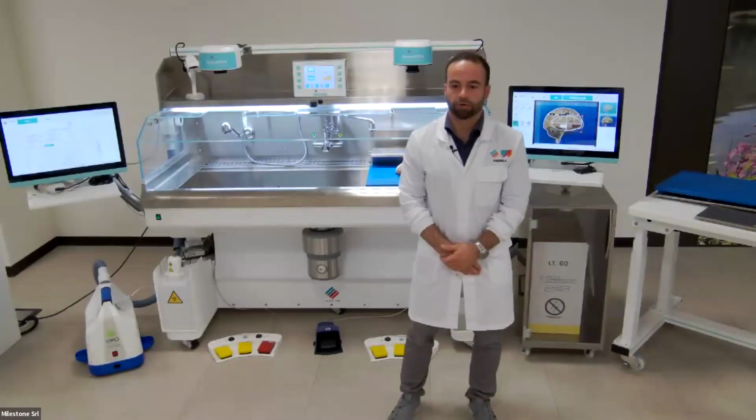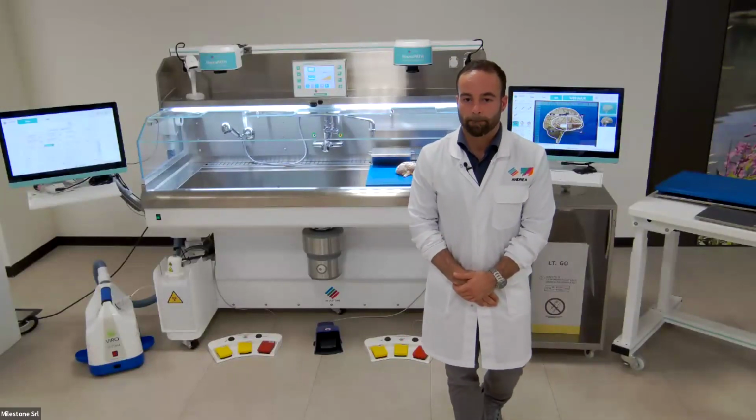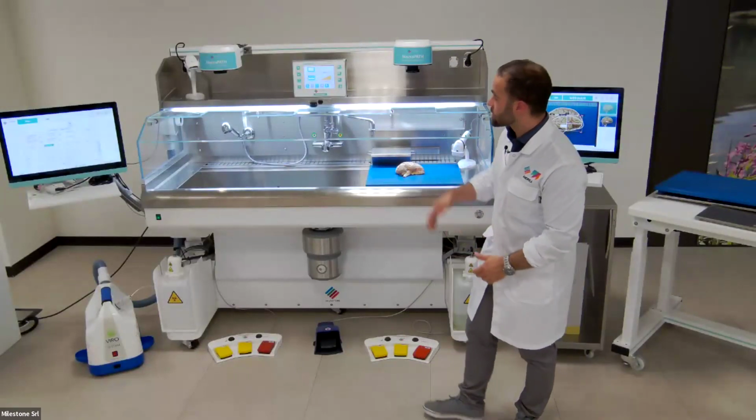Okay, now we have a question which probably comes from someone who already knows our stations. Does the ultragross have a presence sensor? Yeah, definitely. As I told you earlier, there's a presence sensor here.